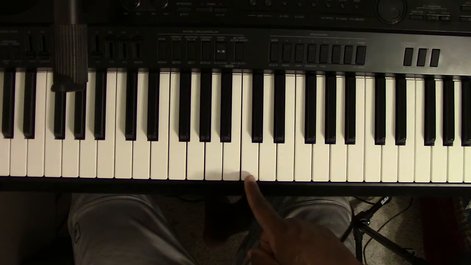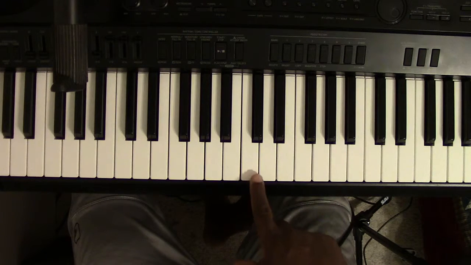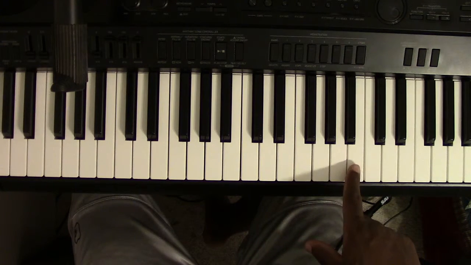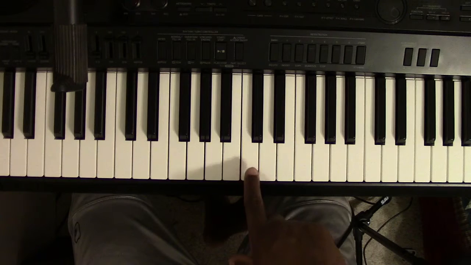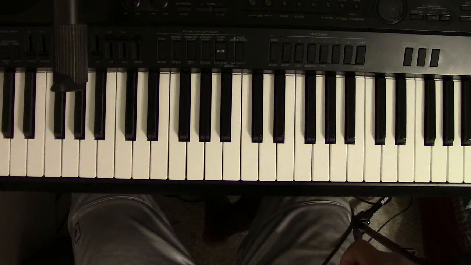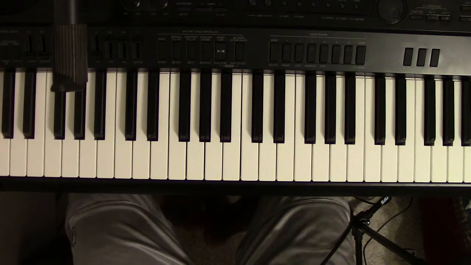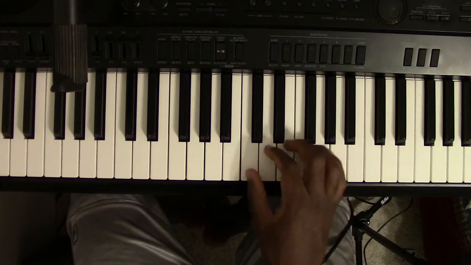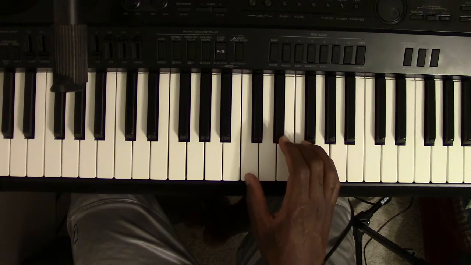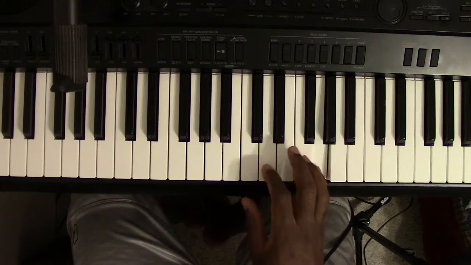Okay, let's take, so basically you have 12 keys in the scale of C major, so you're gonna have 12 triads. Sorry. You have 7 keys, so you're gonna have 7 triads. So, C triad is C, E, G.